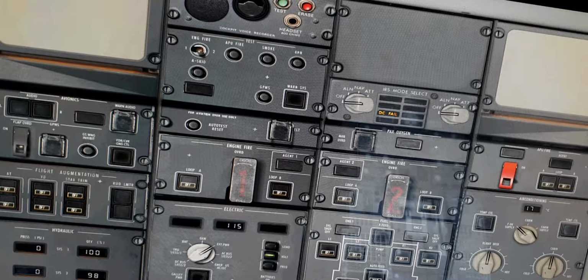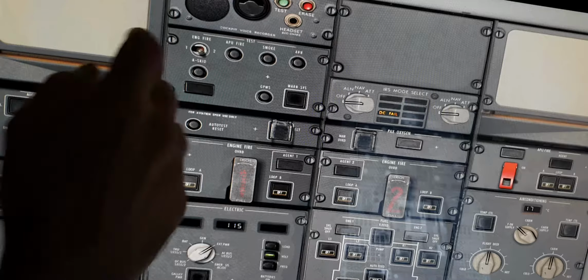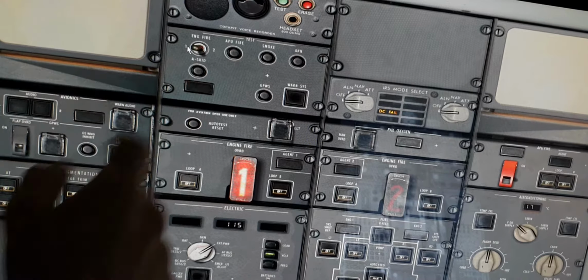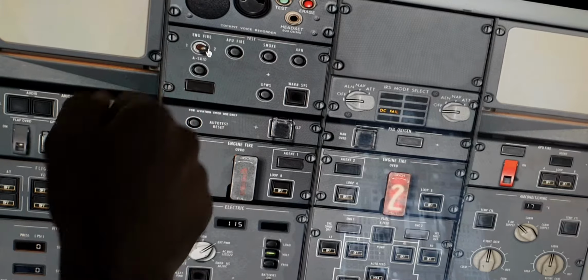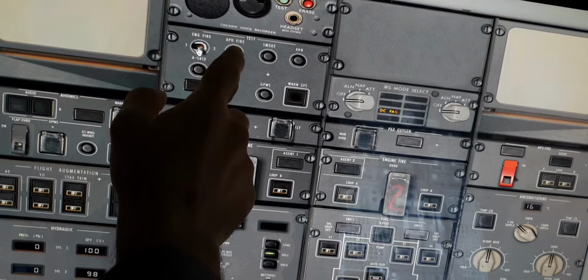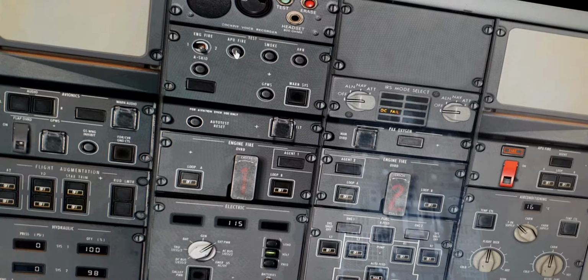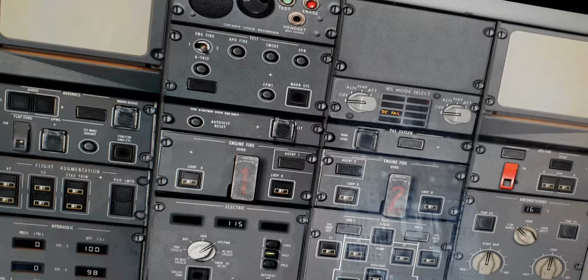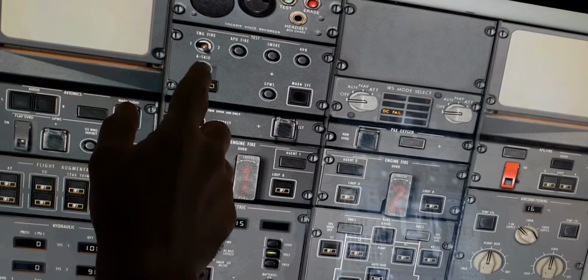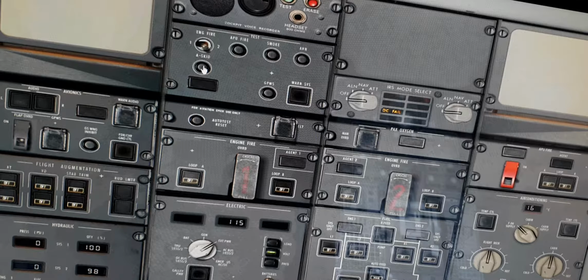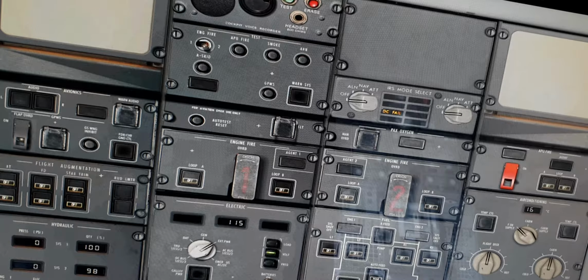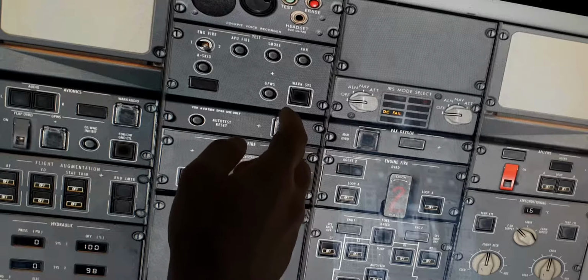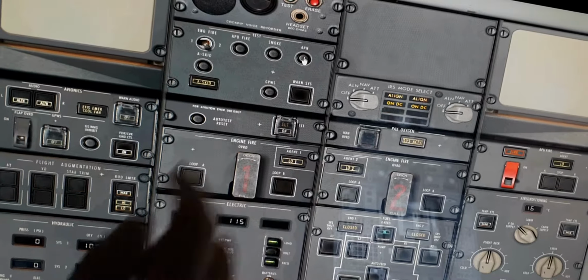the alarm checks. So engine fire 1 is checked, engine fire 2, APU fire is checked, anti-skid is checked, and we also check the annunciator test.